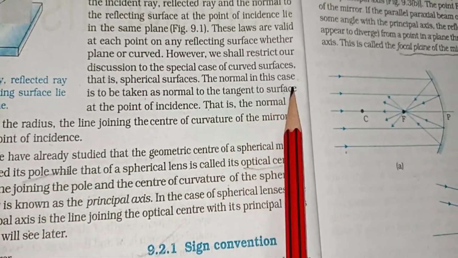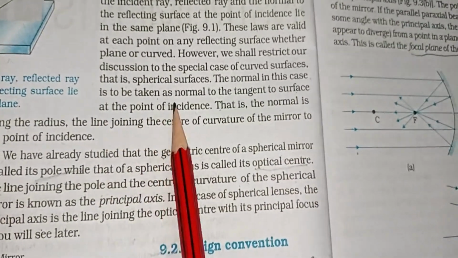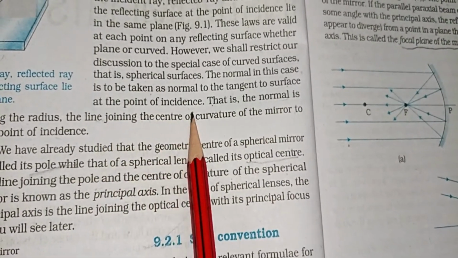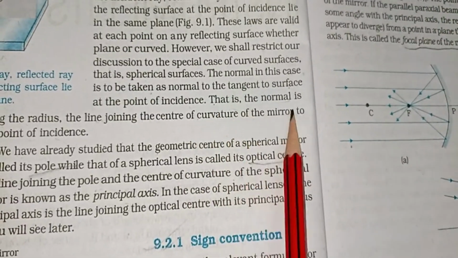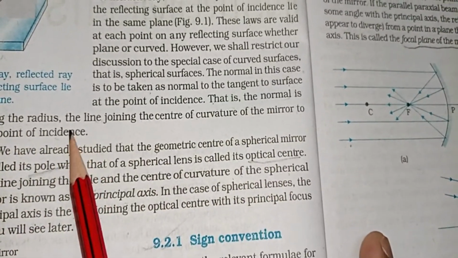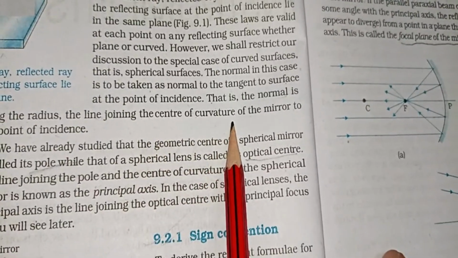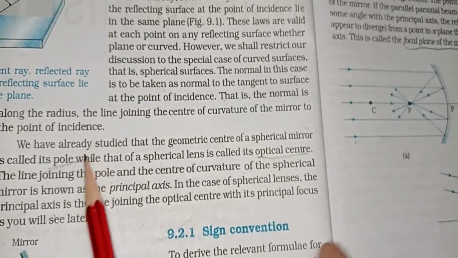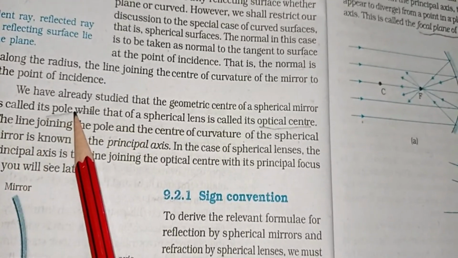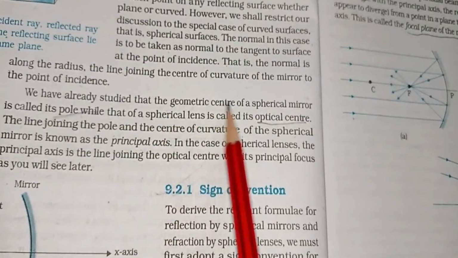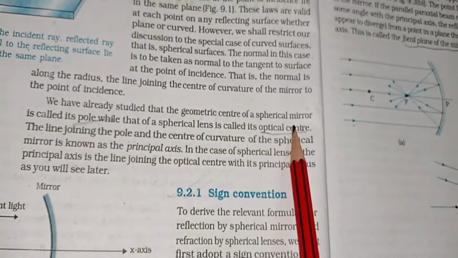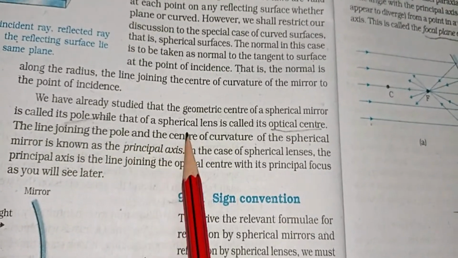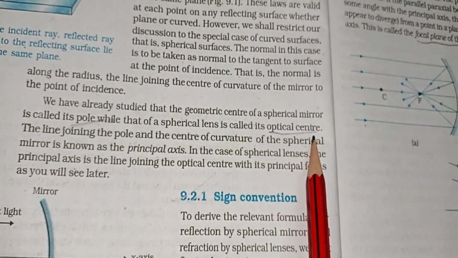The normal in this case is to be taken as normal to the tangent to the surface at the point of incidence. That is, the normal is along the radius, the line joining the center of curvature of the mirror to the point of incidence. We have already studied the geometric center of the spherical mirror, which is called the pole, while that of the spherical lens is called the optical center.